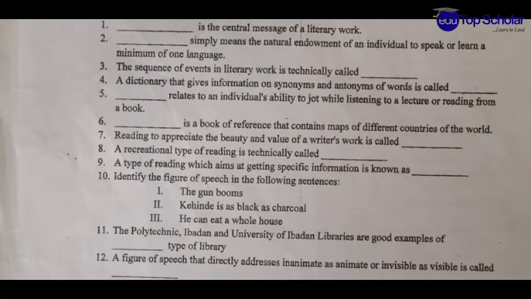That is atlas. You remember that? Those of you that did geography also. So dash is a book of reference that contains maps of different countries of the world. That is atlas. You can see atlas in a library. Number 7, reading to appreciate the beauty and value of a writer's work is called critical reading.